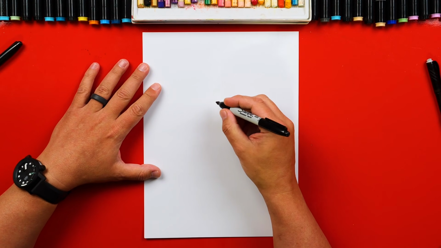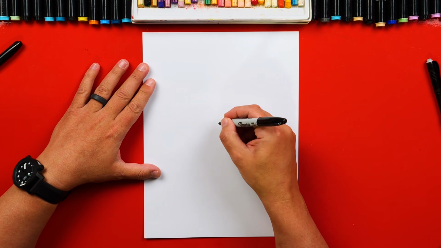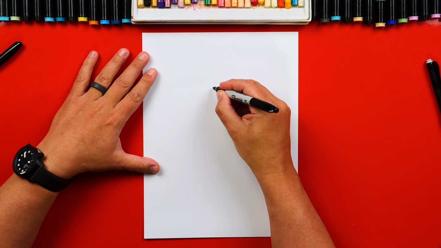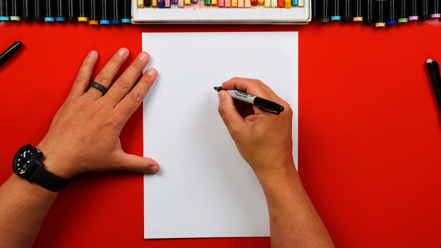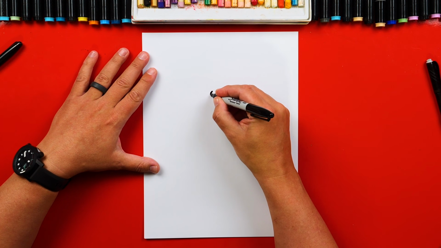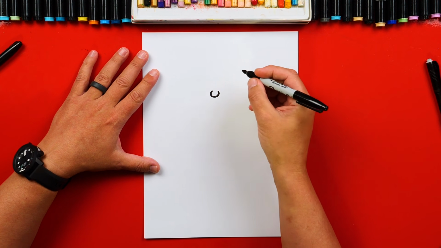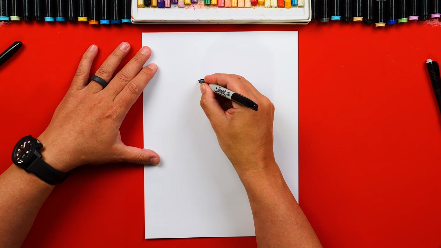Let's start by drawing his nose in the middle of our paper, but towards the top so that we have room for his whole body. And we're going to draw our cartoon version of Jack Black or Steve. And we're going to start by drawing a little oval shape for his nose. And then let's draw his eyes. We're going to draw big circles.